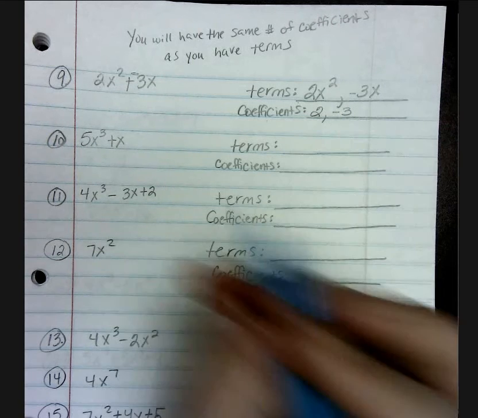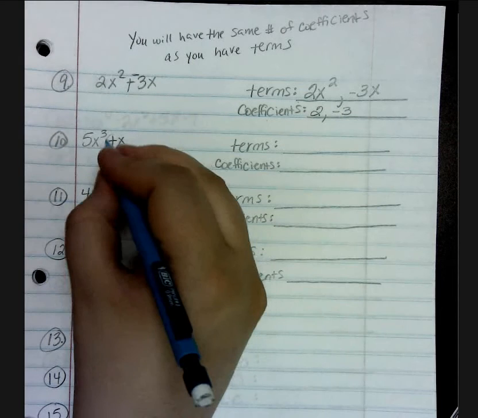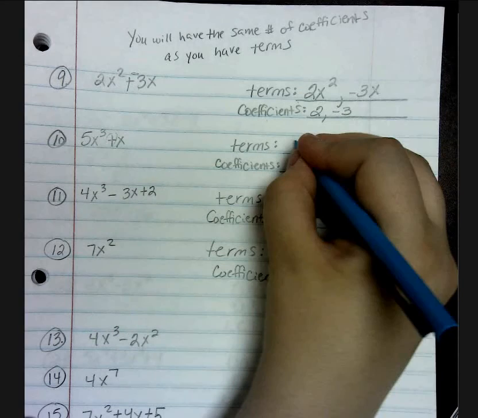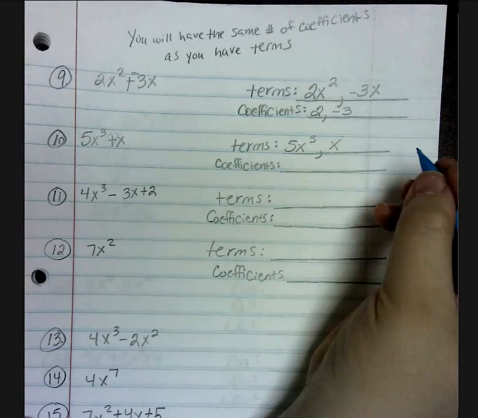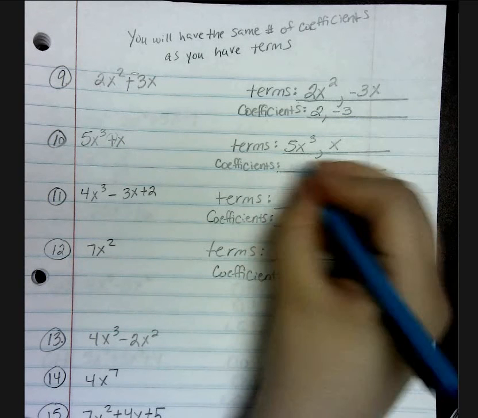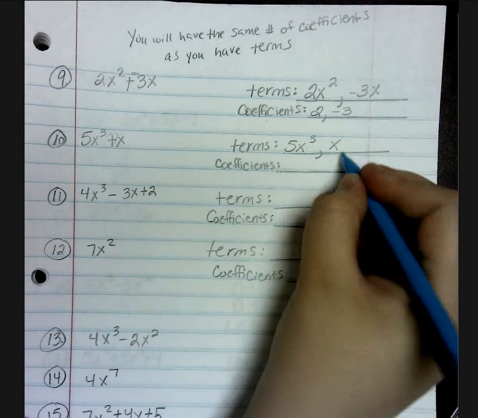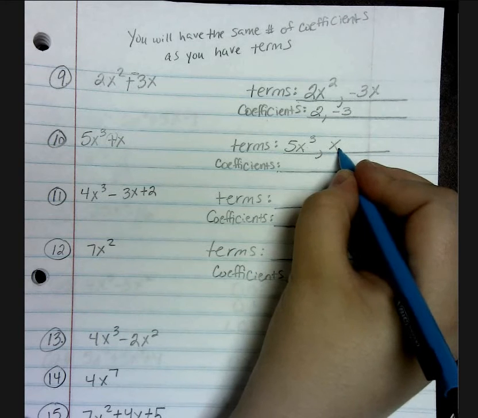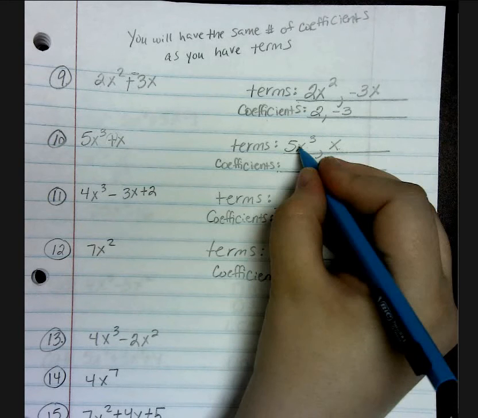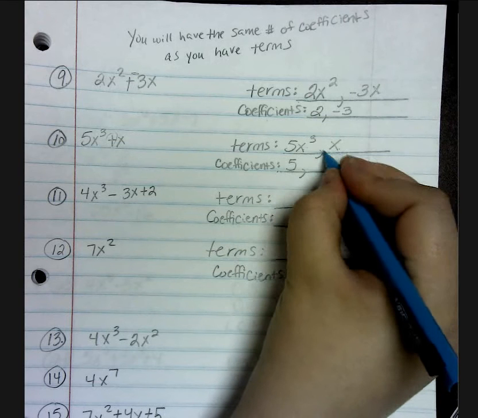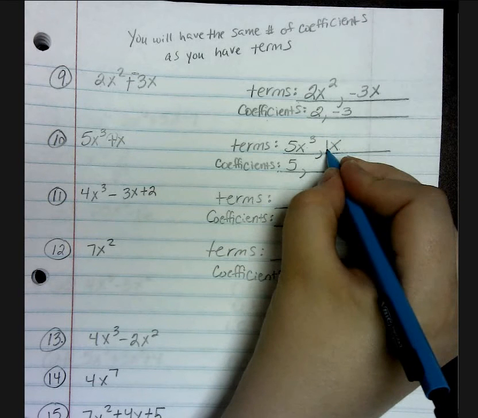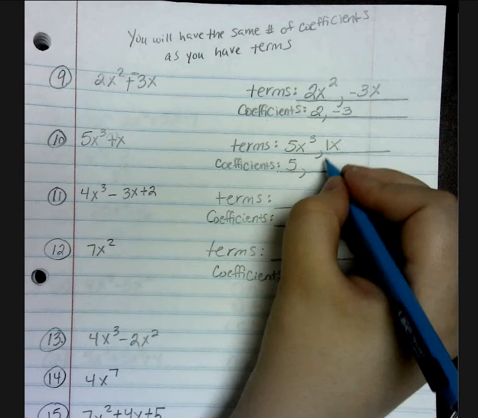On number 10, we already have that addition sign, so my terms are 5x to the third and x. And remember, we have the same number of coefficients as we have terms. So since we have 2 terms here, we're going to have 2 coefficients. So our coefficient for x to the third is 5. And there is no number written in front of the x, but we know it's understood to be a 1, so that gives me a 1 for that coefficient.